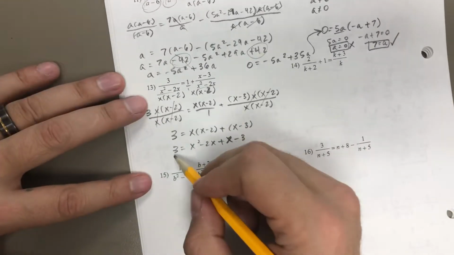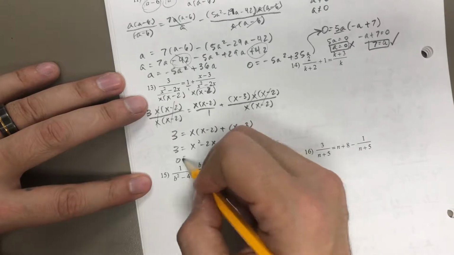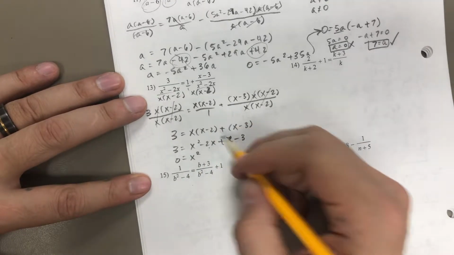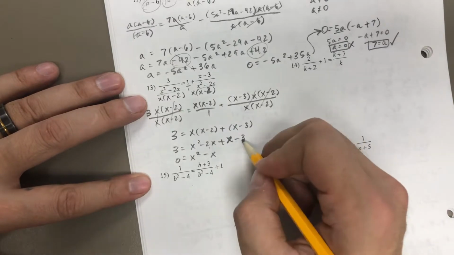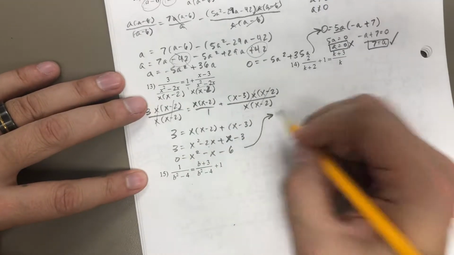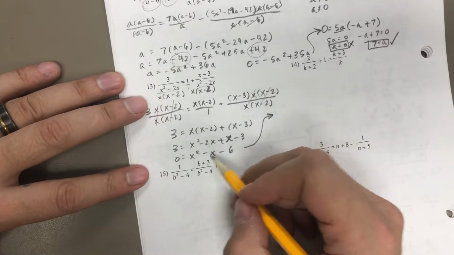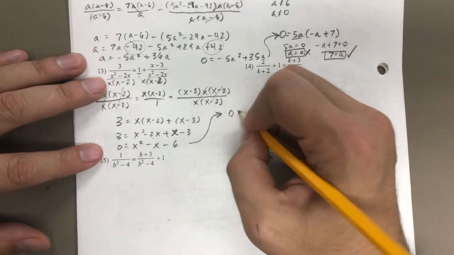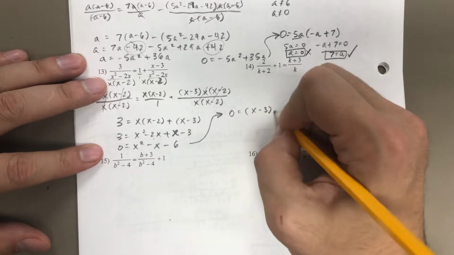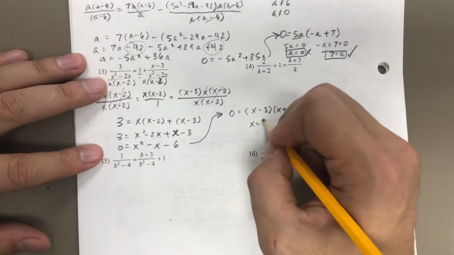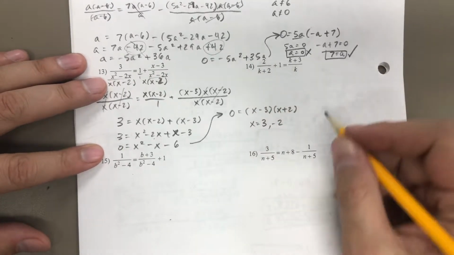Combining like terms, so if I subtract 3, that gives me 0 is equal to x squared, and the negative 2x plus x is negative x. Negative 3 minus 3 is negative 6, and I'm pretty sure that factors. Numbers that multiply together to be negative 6, add together to be negative 1, that's going to be negative 3 and positive 2. So that means that my x values are going to be 3 from this one and then negative 2 from this one.